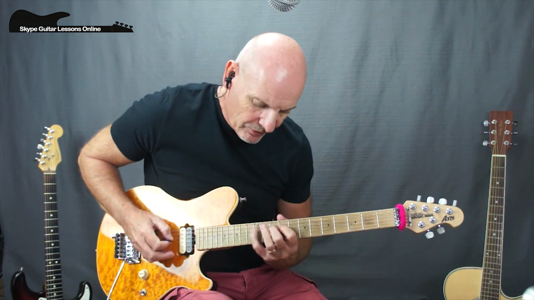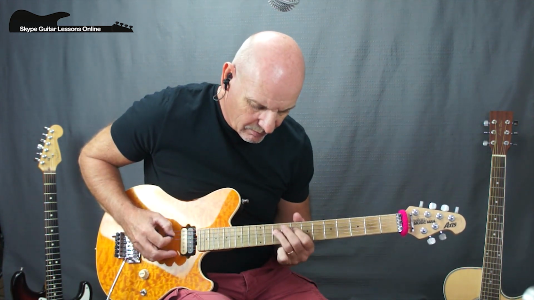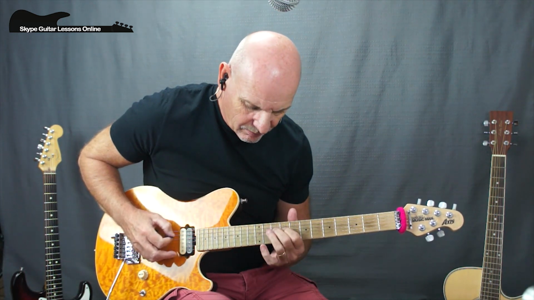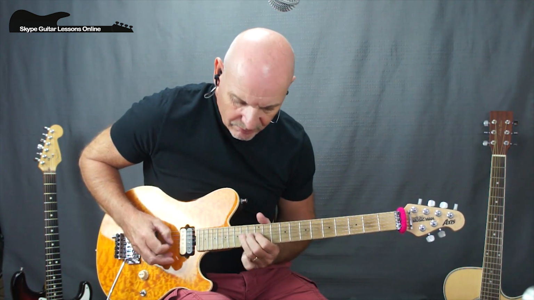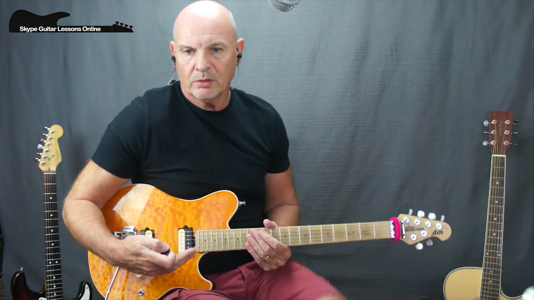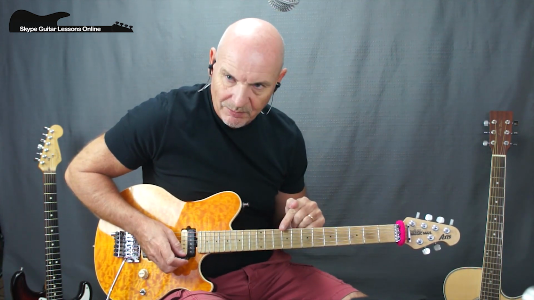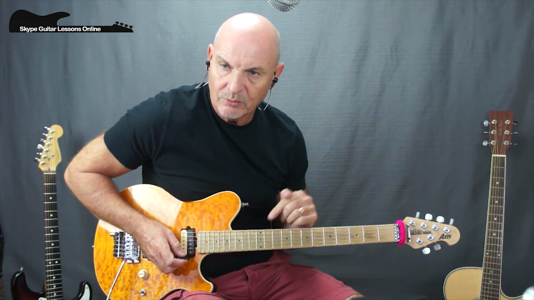And just keep moving around, but using that just as a real cool little bridge. So there's another tool that you can use to start to expand your playing. You've gone from your two pentatonics and now we're using that little pattern there as a link between the two.